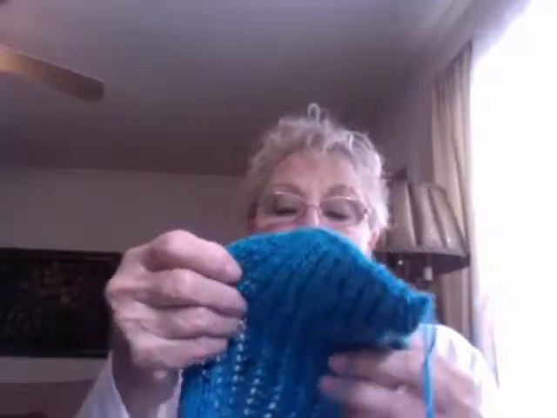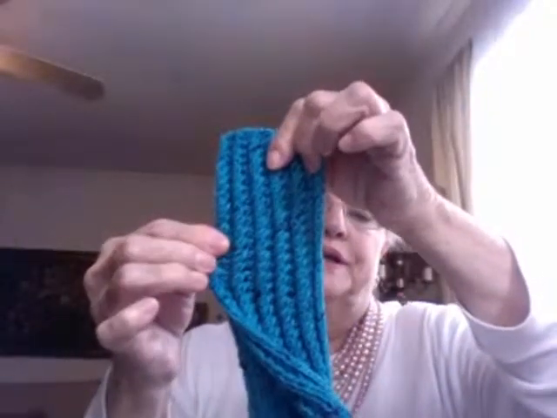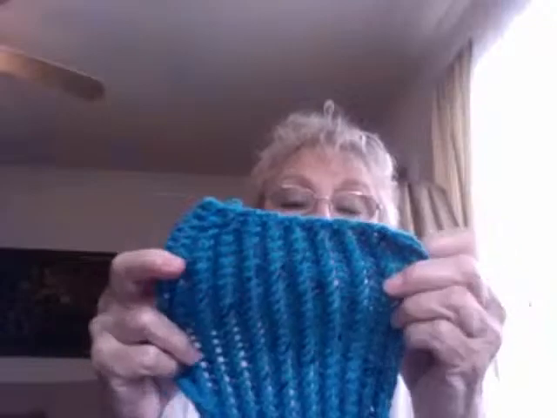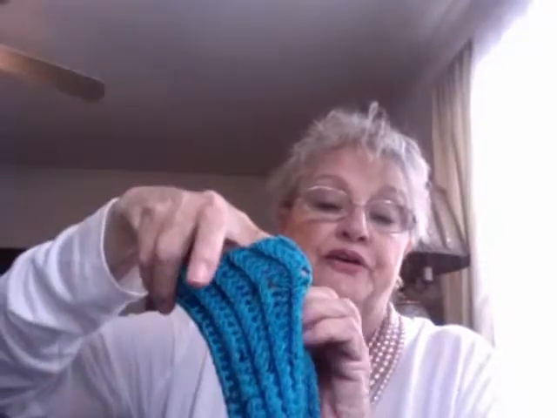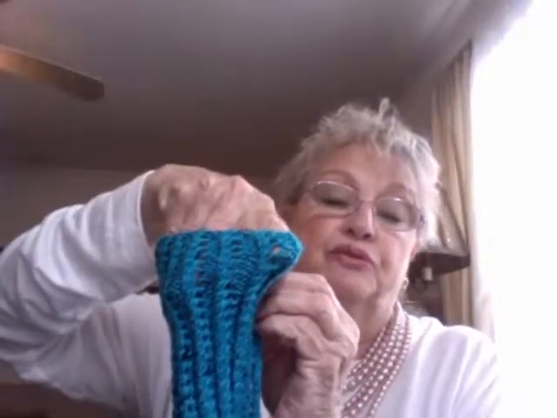Now, for example, this is a mitten. I'm doing it flat because it's very easy to do it flat and then sew it. But if you want to do it in the round, you have to make sure that you're following the opposite of what the pattern shows in the front.